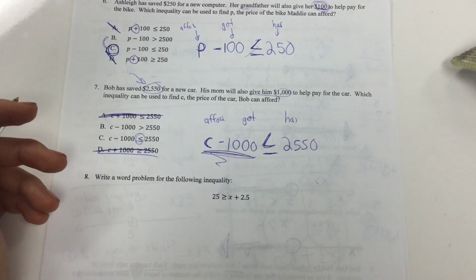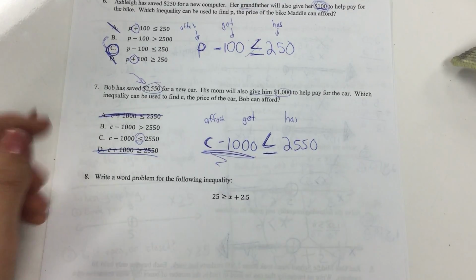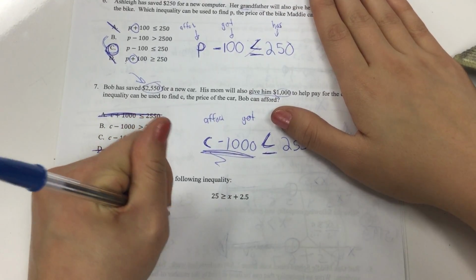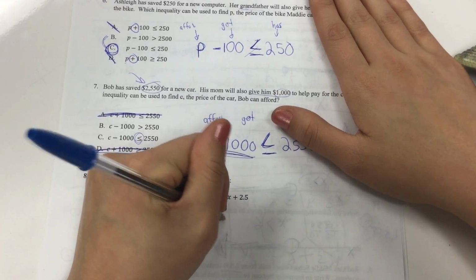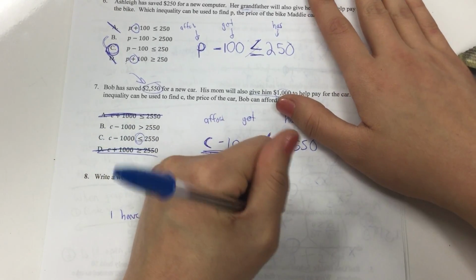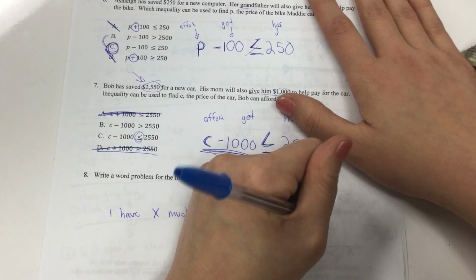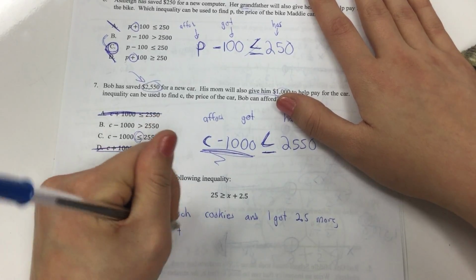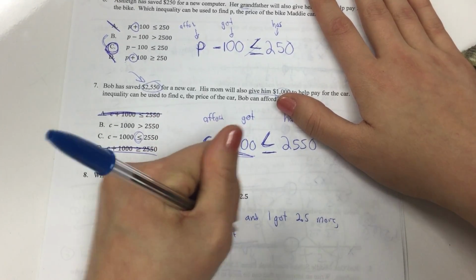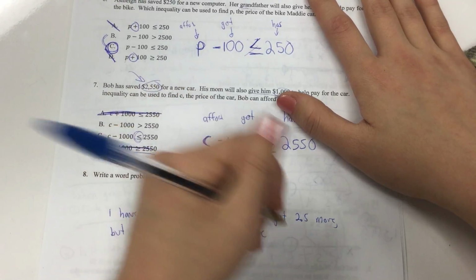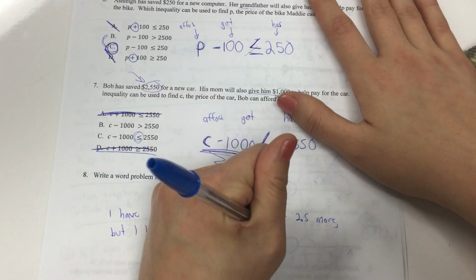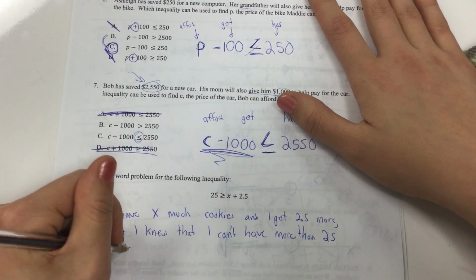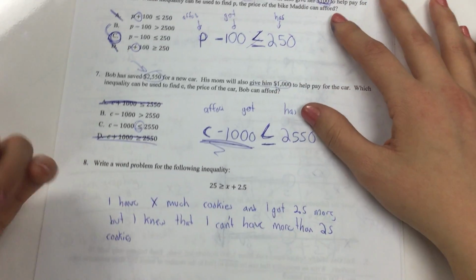Write a word problem. I'd probably say I had this many cookies and I got 2.5 more, but I knew that I can't have more than 25 cookies. So how many can I have? That'd be a great word problem.